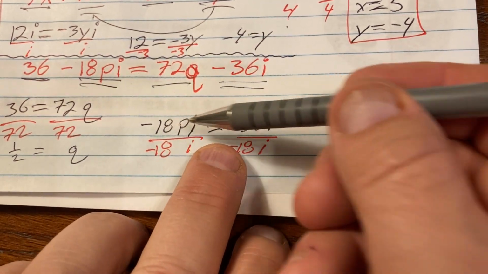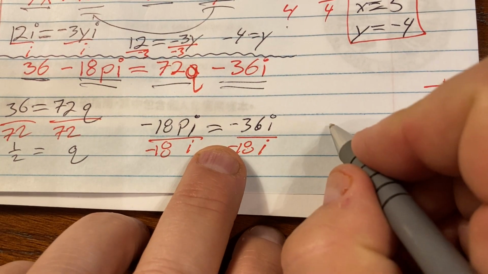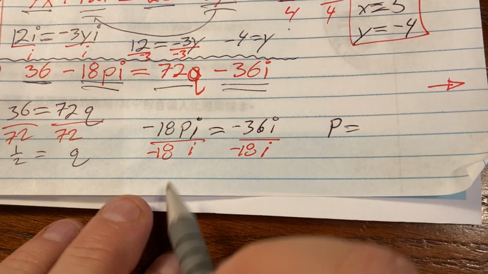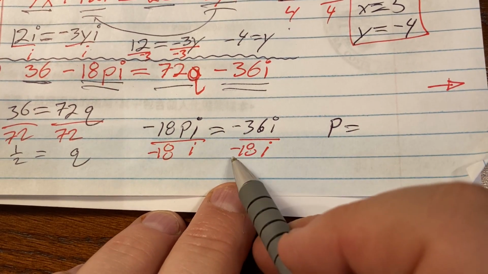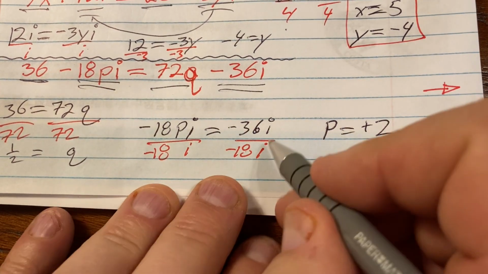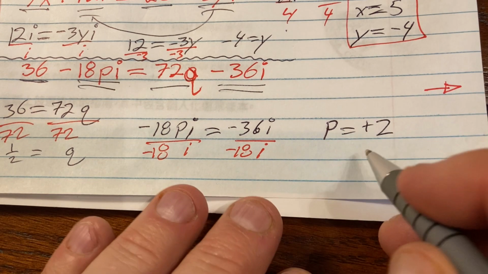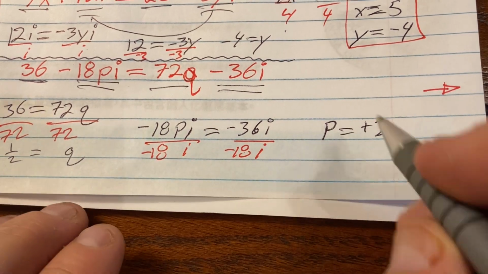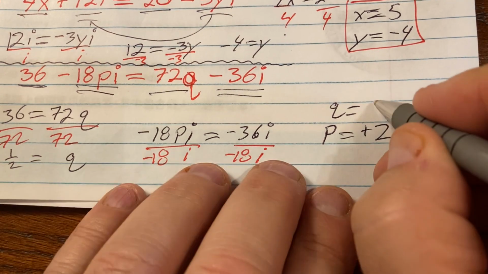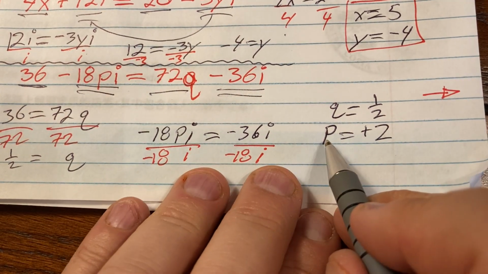What's remaining on that side of the equation? The letter p. And this side, negative divided by a negative is positive. 36 divided by 18 is 2. i divided by i cancels, and we get that. So q equals 1/2, and p equals 2.